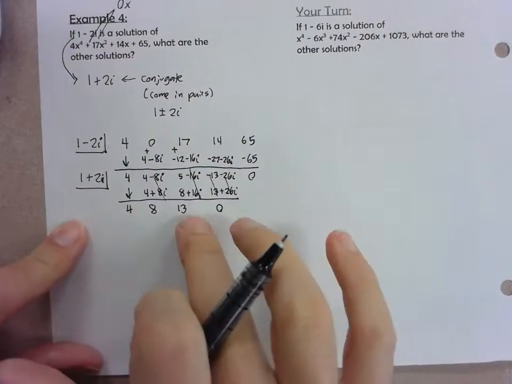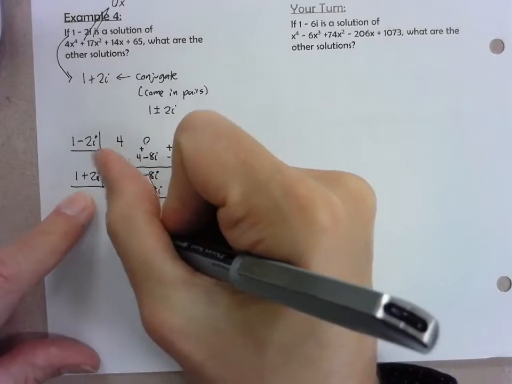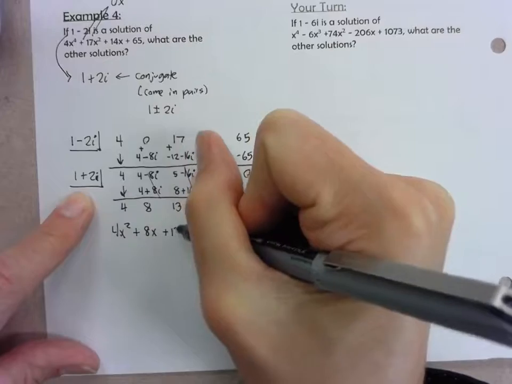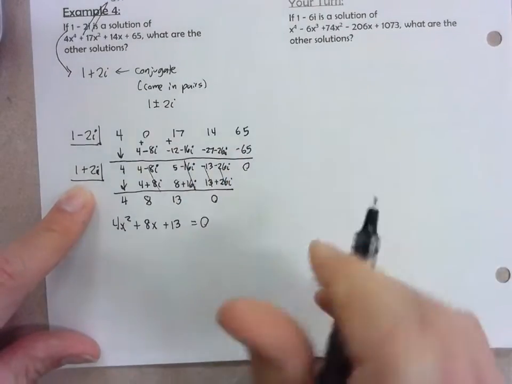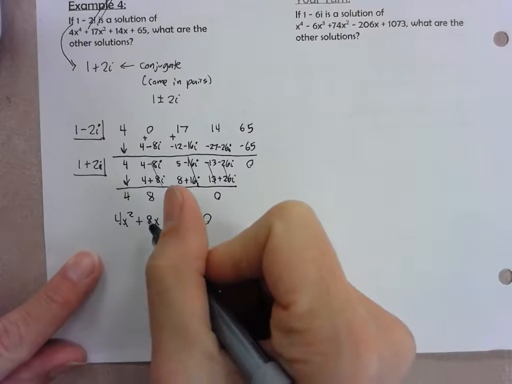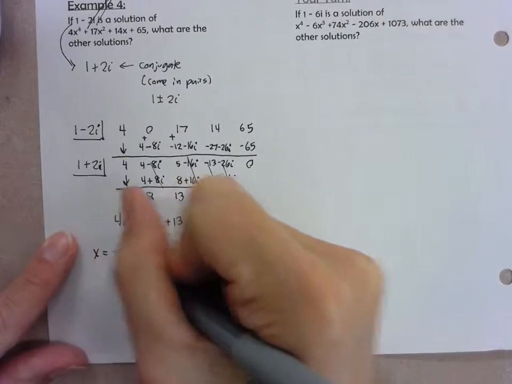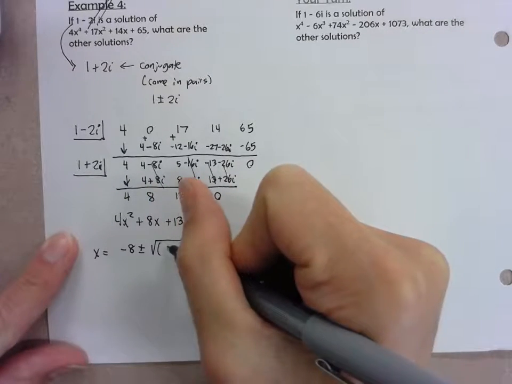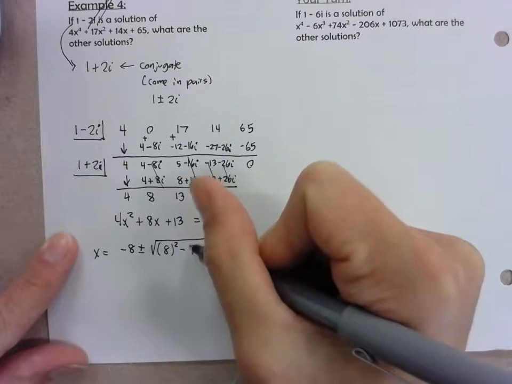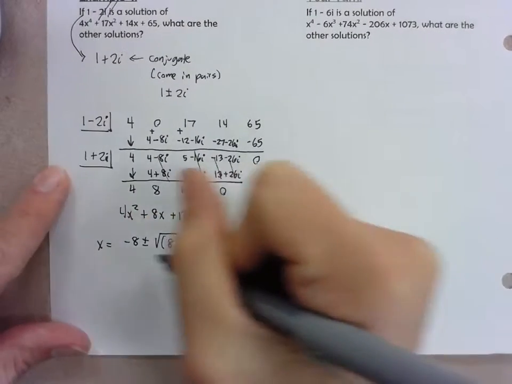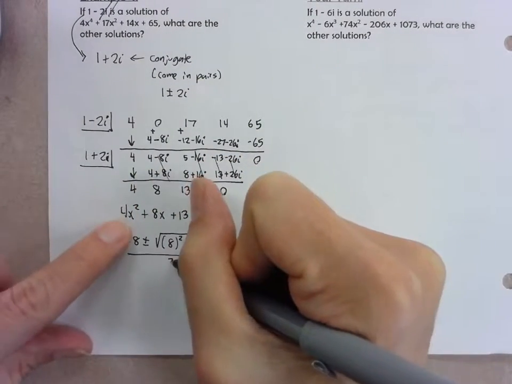So finally, we have our quadratic expression, 4x squared plus 8x plus 13. And we set that equal to 0. I would use quadratic formula for this, so I have the opposite of b plus or minus the square root of b squared minus 4ac all over 2a.